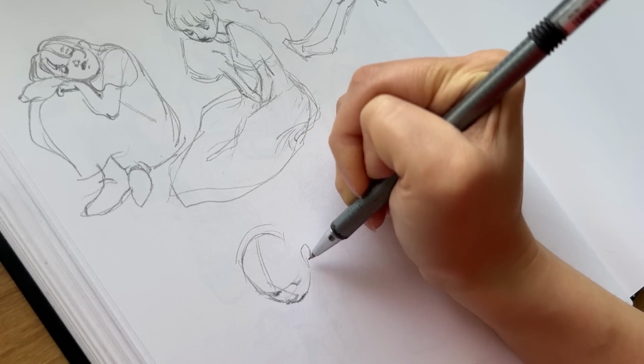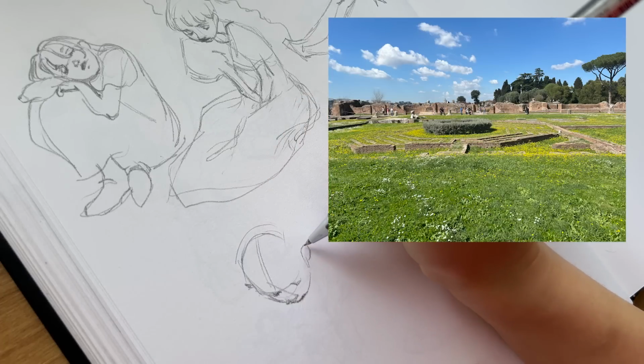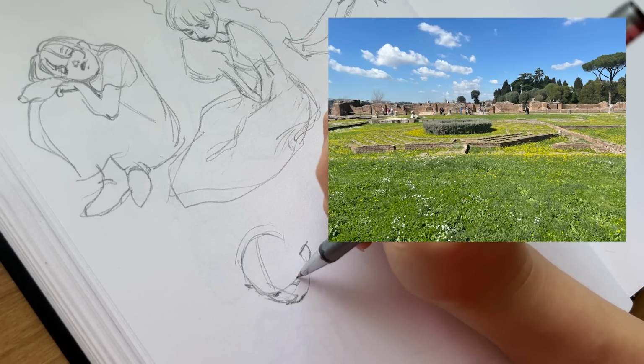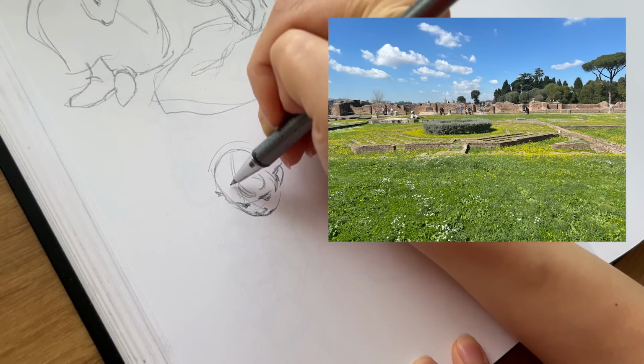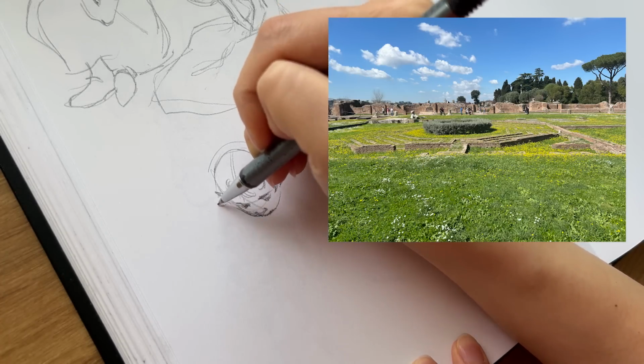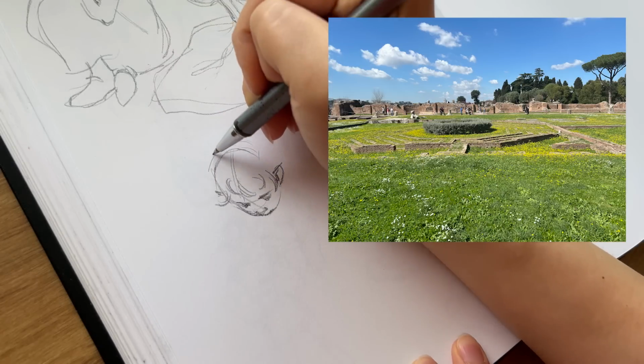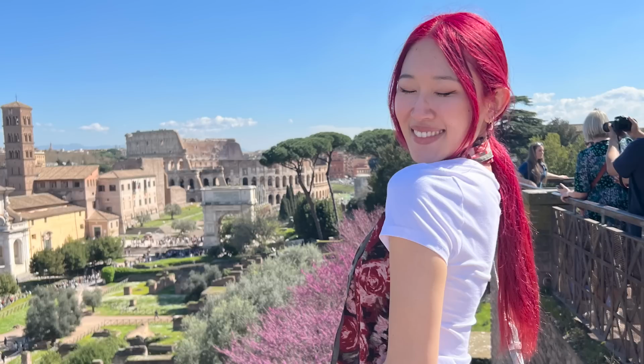I was especially struck by this area pictured in this photo on the Palatine Hill. I don't remember exactly what this specific area is. I admit that I didn't read all the little plaques explaining everything as I was going around. I was mostly there for the vibes.